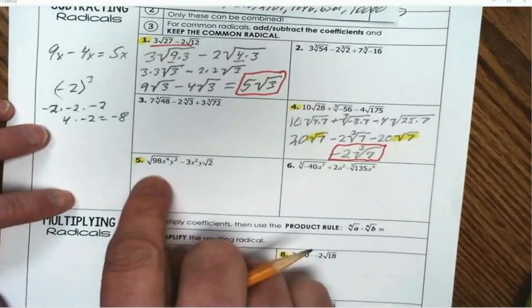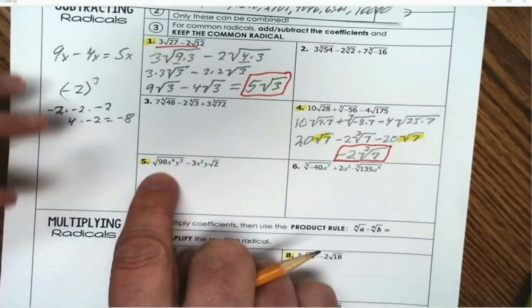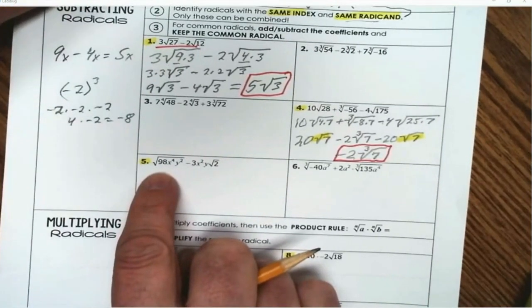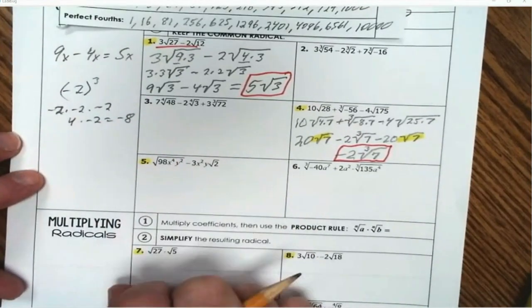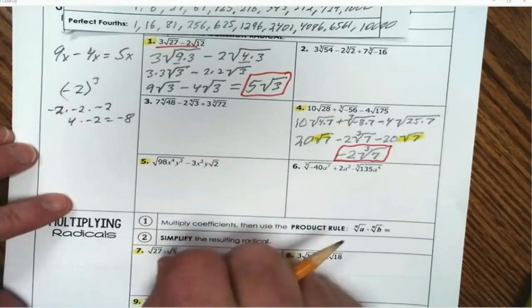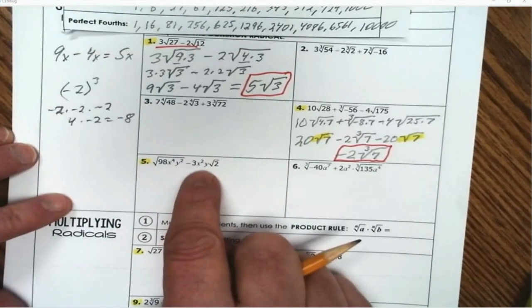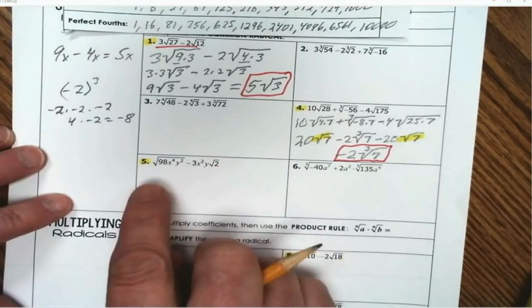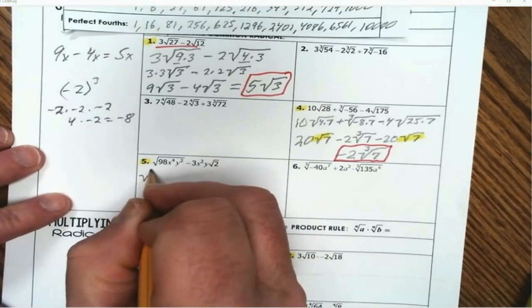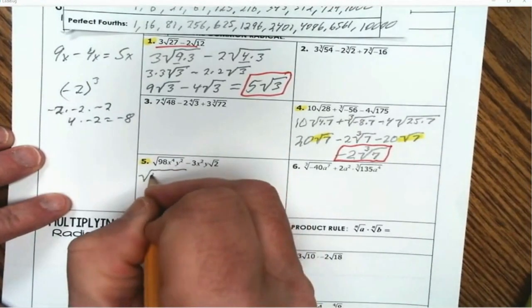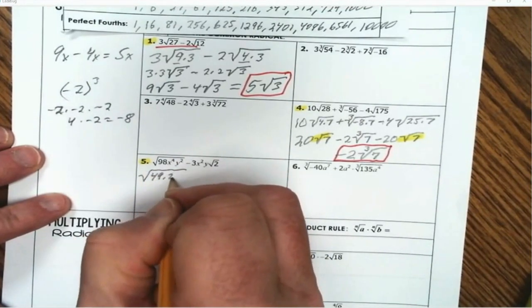All right, so let's look here. We have the square root of 98 x to the fourth y squared, and then over here we have minus 3x squared y square root of 2. So let's rewrite this. 49 times 2.